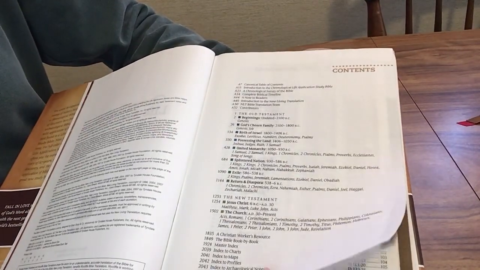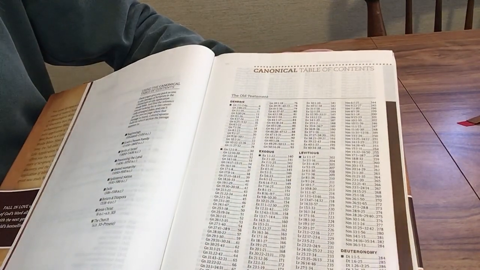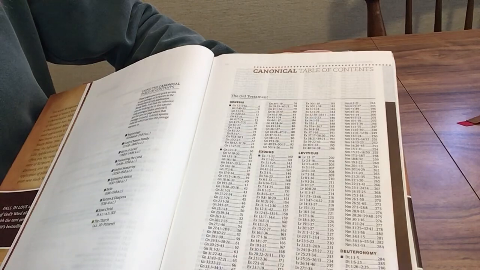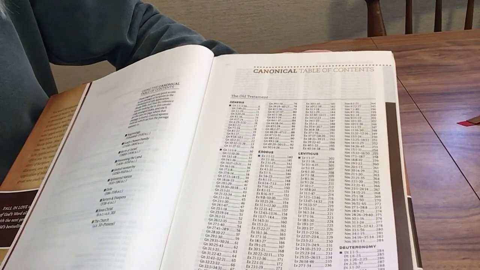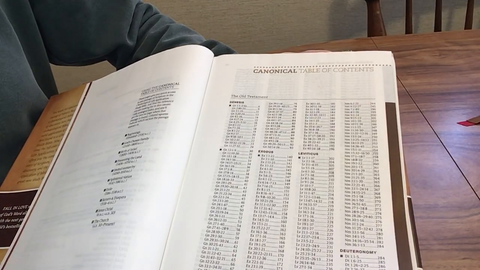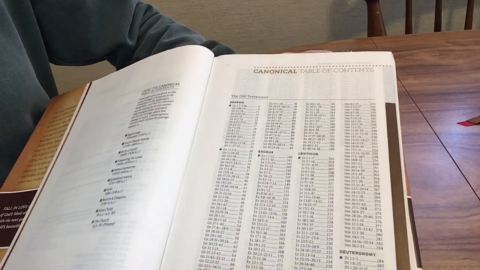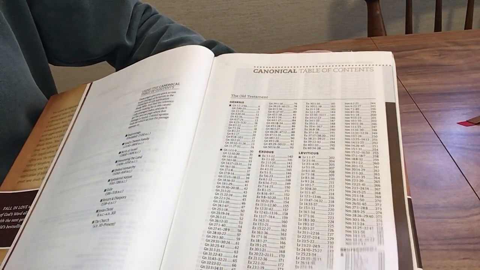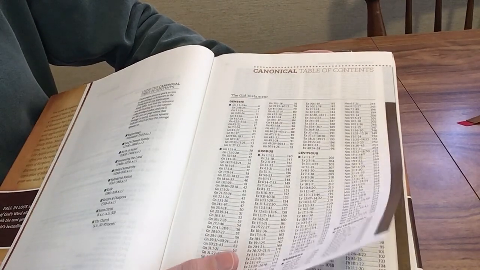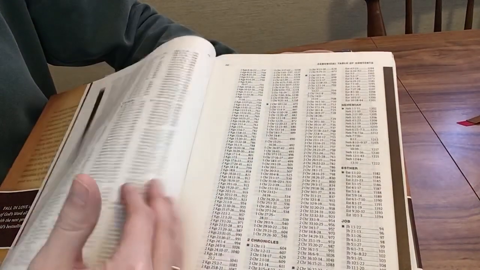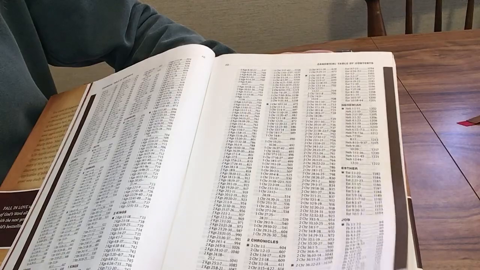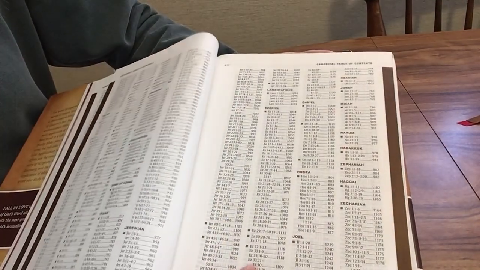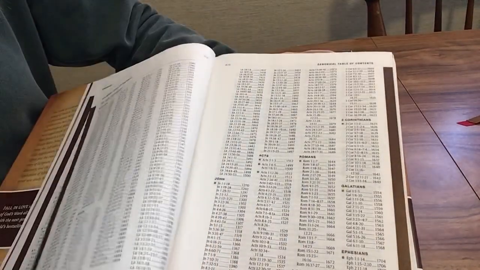Anyway, we're going to start this out with a table of contents. Then we have the table of contents, I'm going to try to pronounce this canonical, which basically means the normal order of the Bible and how that's laid out with page numbers, so you can look up specific chapters and verses if you need to do so. So that goes here through a couple pages.